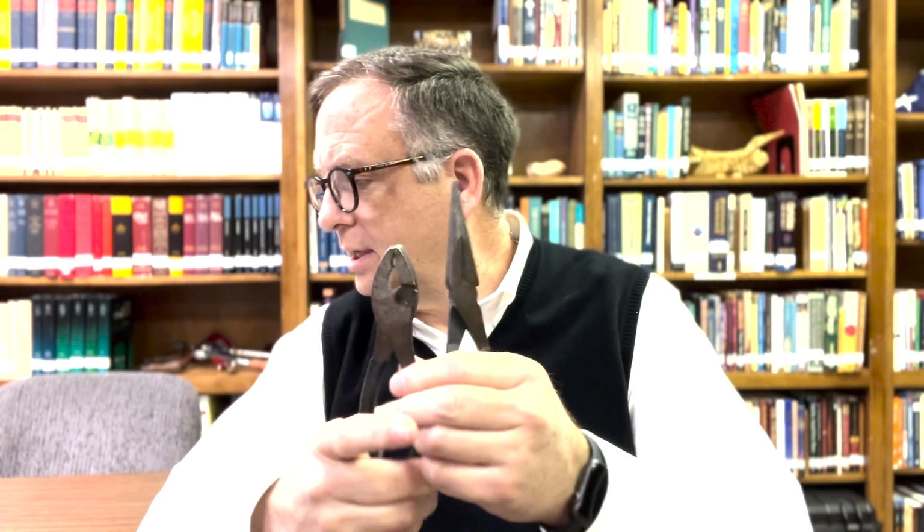Then also we have another pair of blunt nose pliers. So all of these are specialized tools. They're designed to be used with a specific size screw, and with these pliers, they have a particular set of things that they can do.